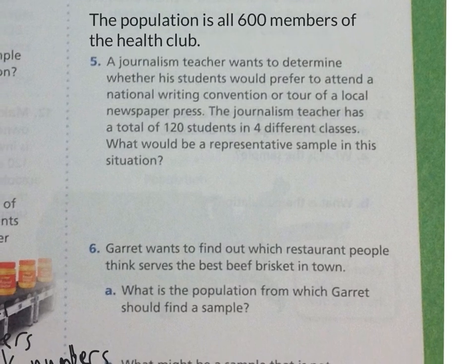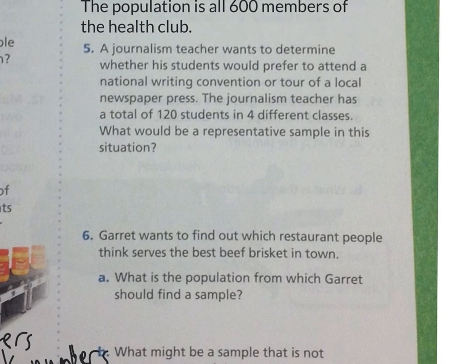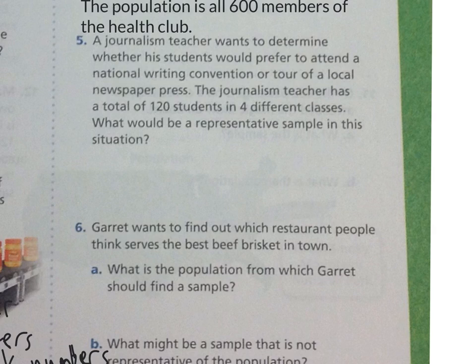So remember we talked about earlier, in a representative sample, everybody has a chance to be asked. One option would be to put names in a hat and draw out some names.